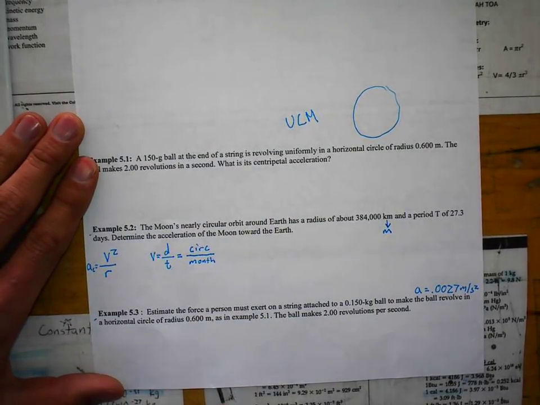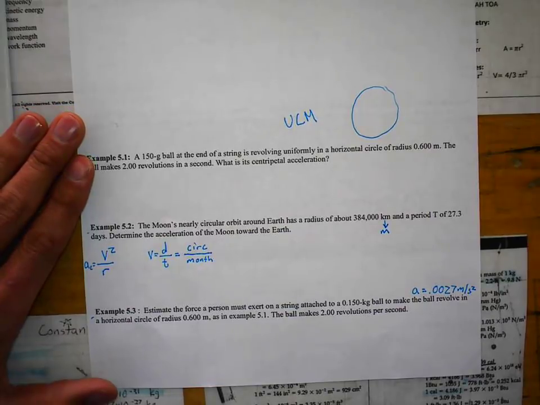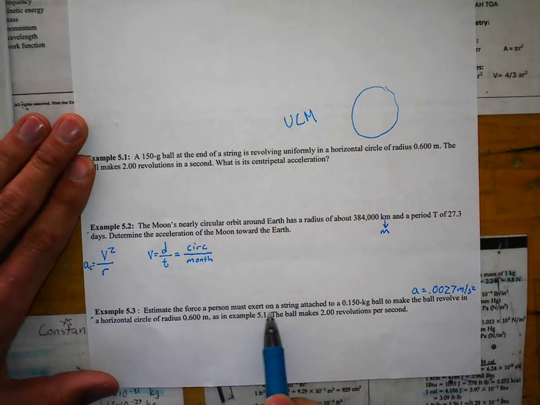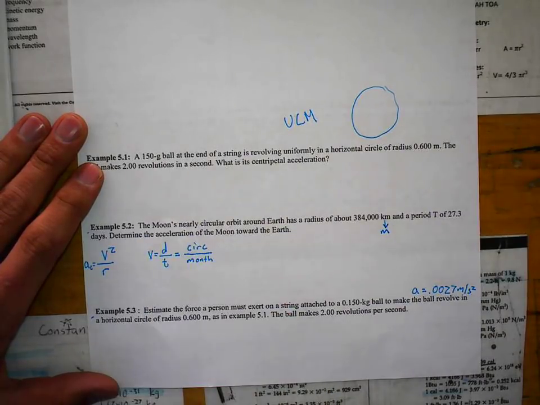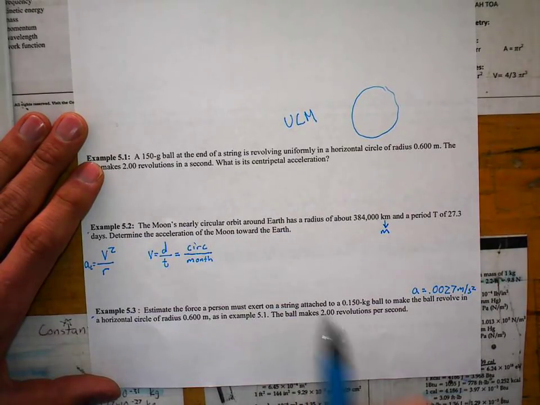Okay, example 5.3. Estimate the force a person must exert on a string attached to a ball, just like over here, to make the ball revolve in a horizontal circle, same radius, same revolutions per second. I'm going to let you do this one completely.